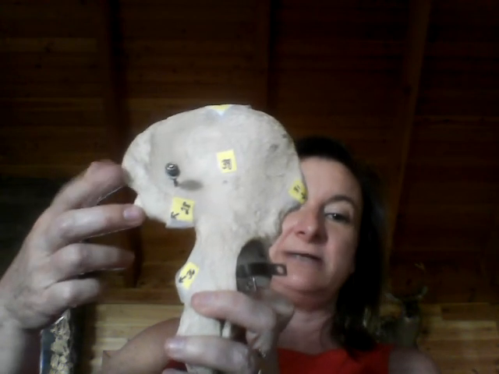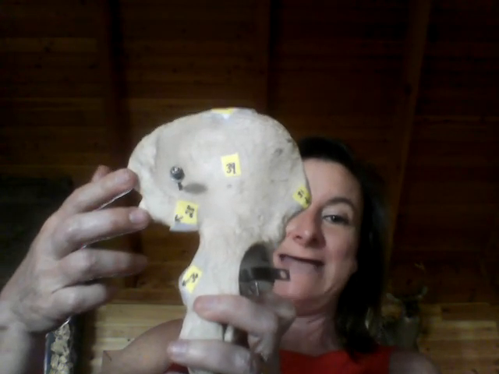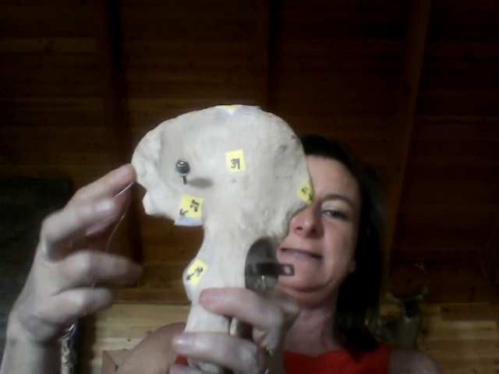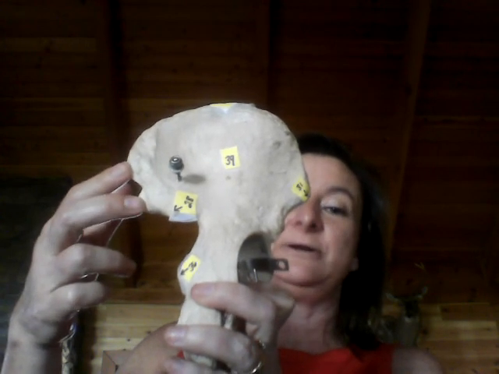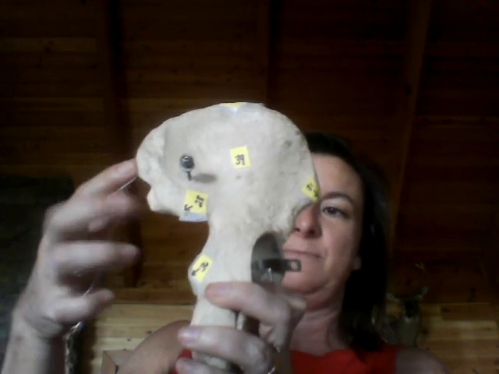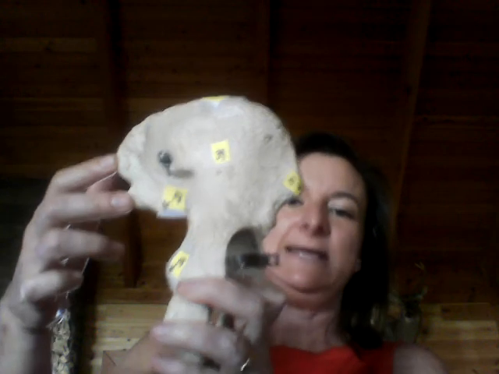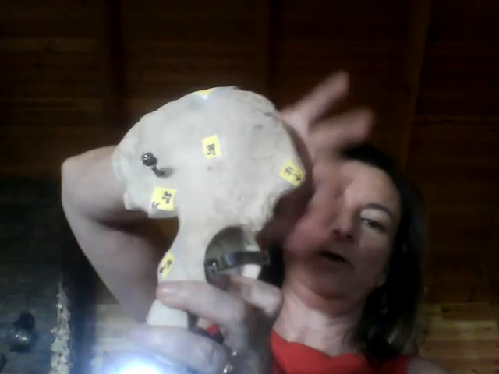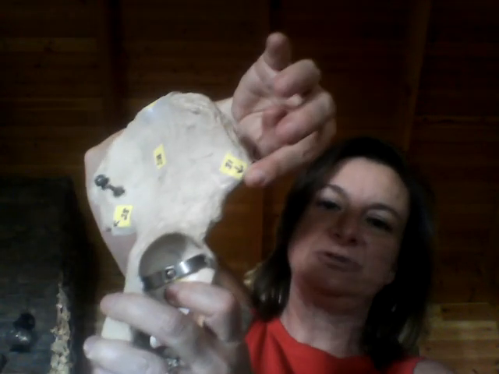This is the posterior superior iliac spine, because we're on the ilium, and the posterior inferior, the one on the bottom, inferior iliac spine. And then if we go around the front side, anterior superior, anterior inferior. And then you have the iliac crest on the top. It's a ridge of bone, remember?